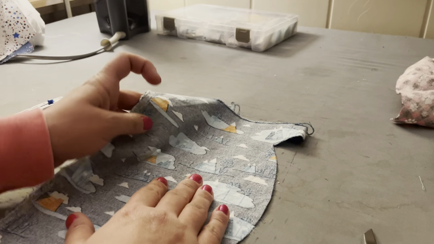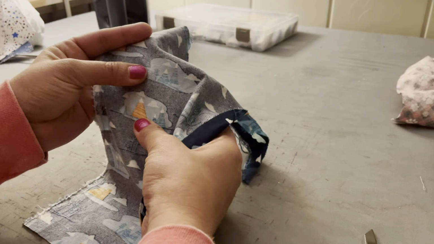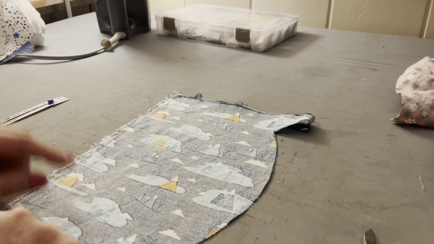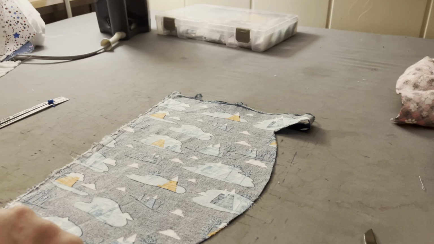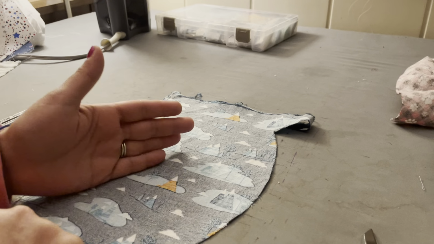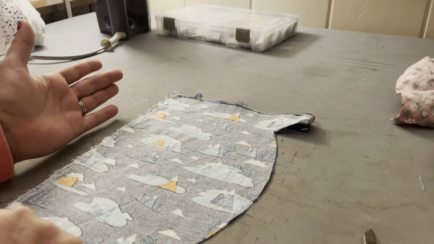But this is just like a standard quilting cotton. You can see how much more stable this is. So in this fabric, you can't really see the lines as much as you can on this, but there is a weave to it. So on grain, that's what it's called.